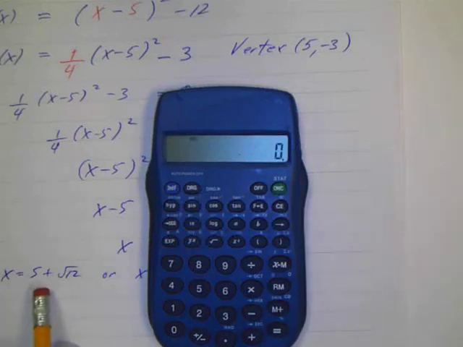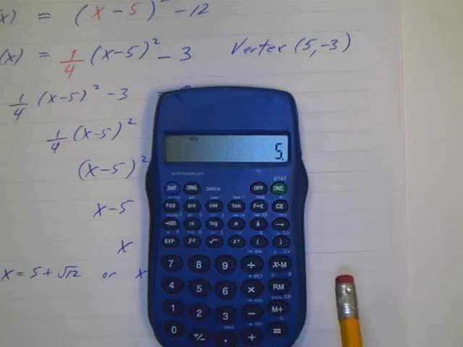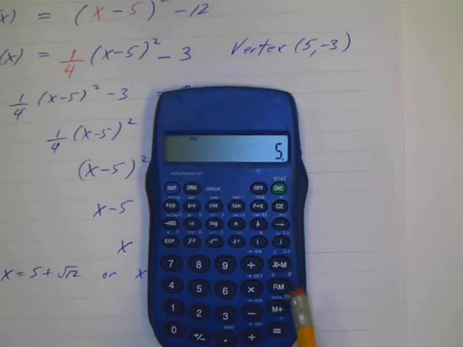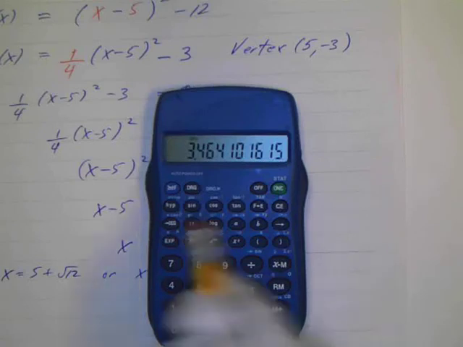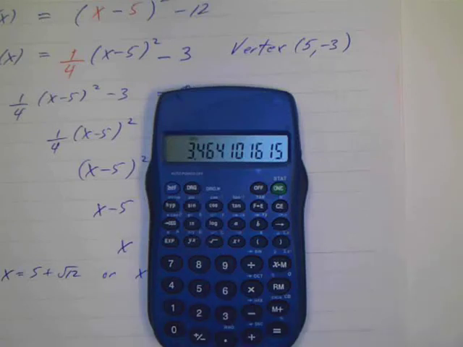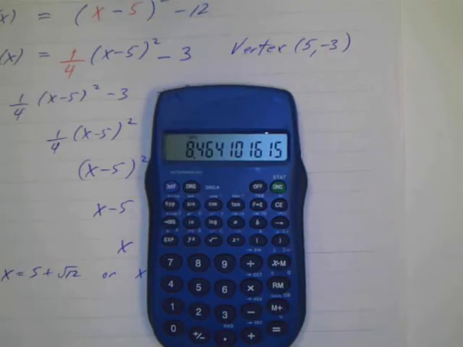So we want 5 plus the square root of 12, so I'll put in 5, if I turn it on, of course, 5. Now this works a little different, so I have to put plus. There it is. And then I'll put 12. And then I have to put square root. So that's the square root of 12. So 5 plus 3.46 should be about 8.46. And then if I press equal, it does that. See, so it's pretty nifty.